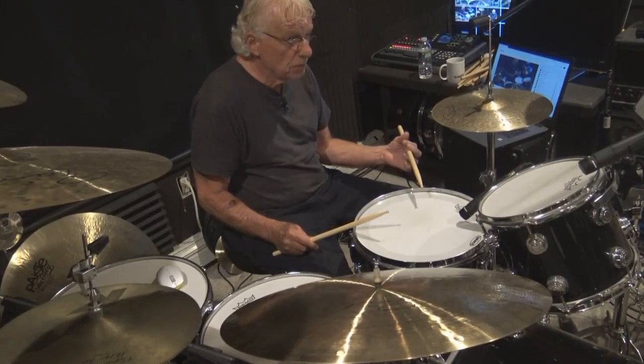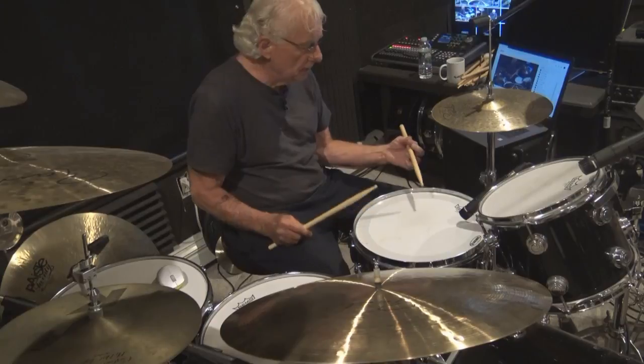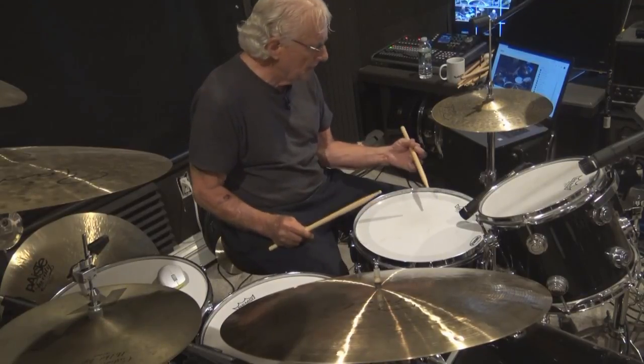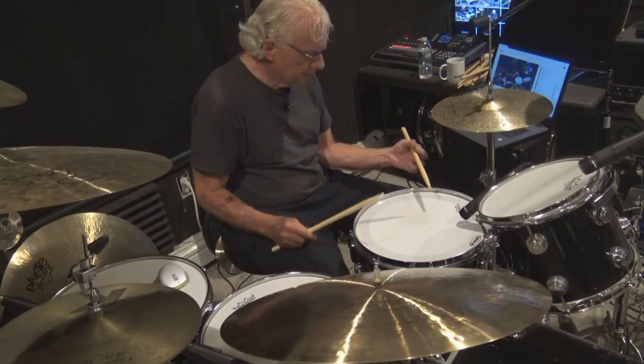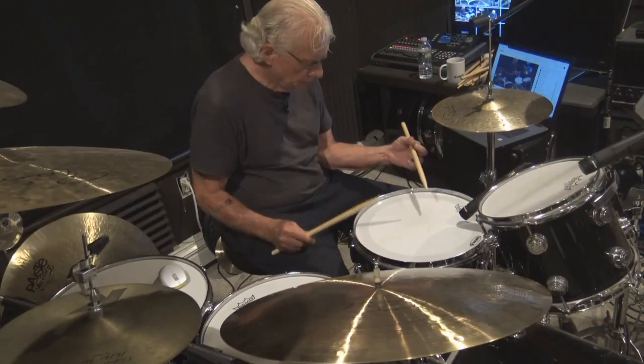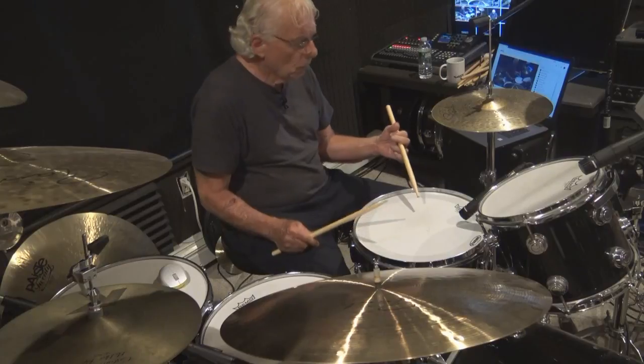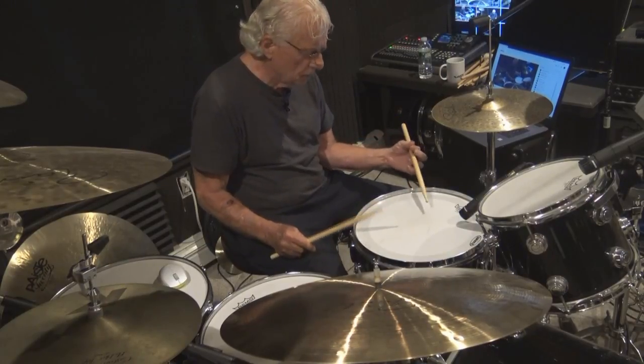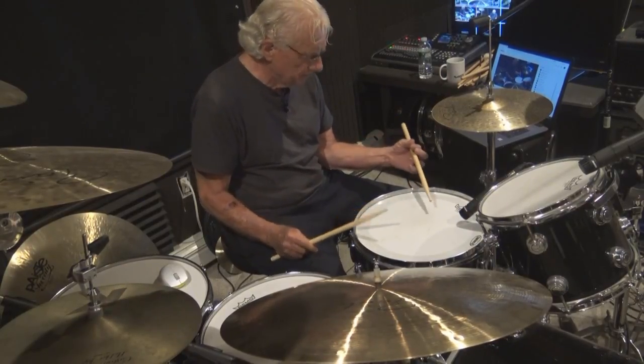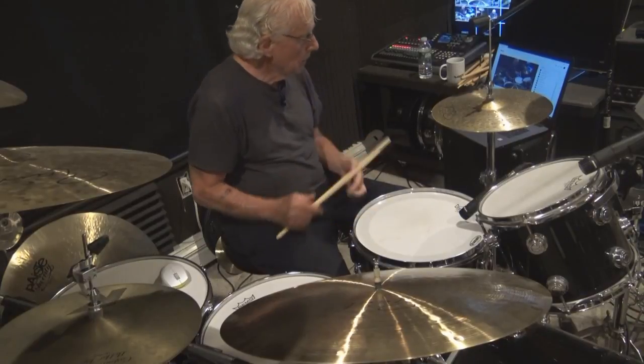Line 2, 1 and 2 and 3 and 4 and 1. Line 3, 1 and, 1 and 2 and 3 and 4 and. Now I'm using the stick control book.